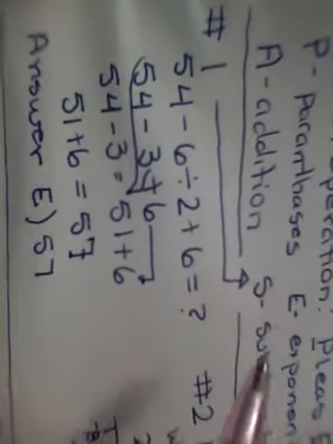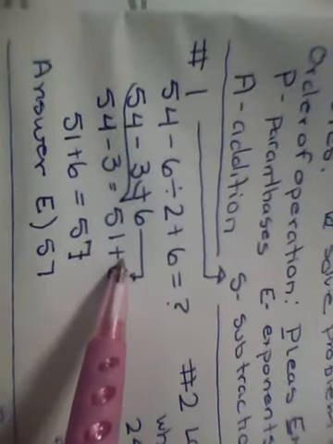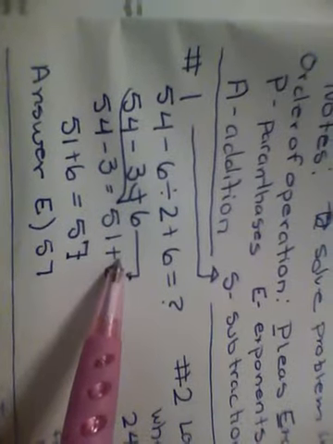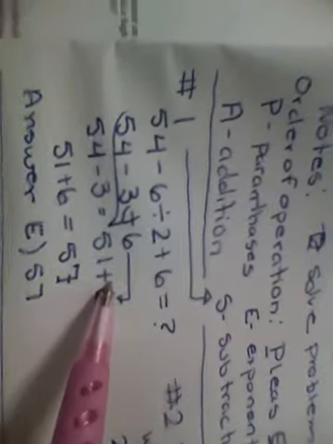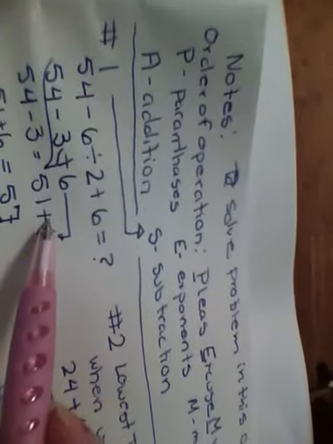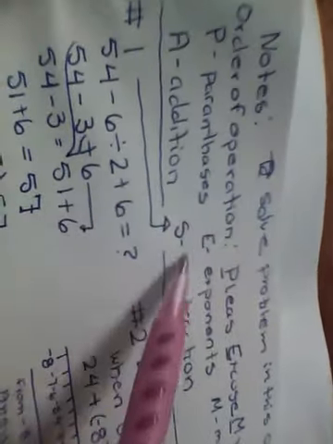The first one is this. Simple. 54 minus 6, actually, that's divided by 2 plus 6. So I already solved it over here. For this one, what you have to remember is the order of operation.